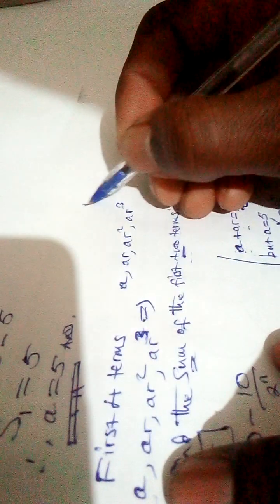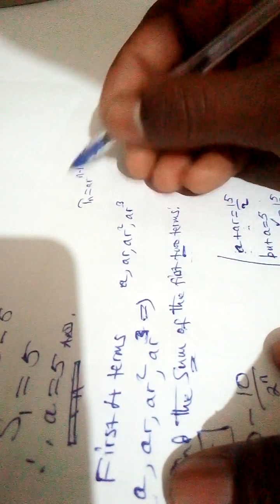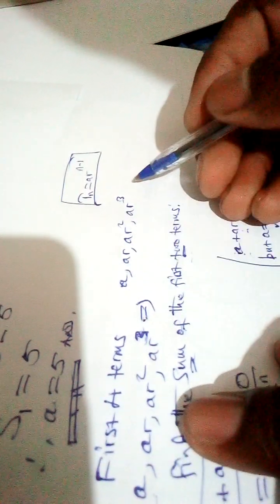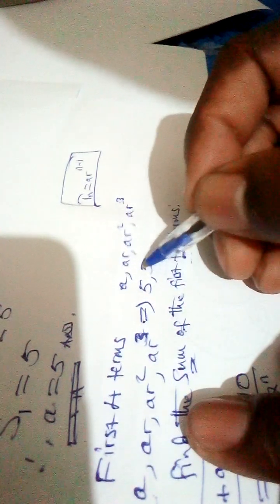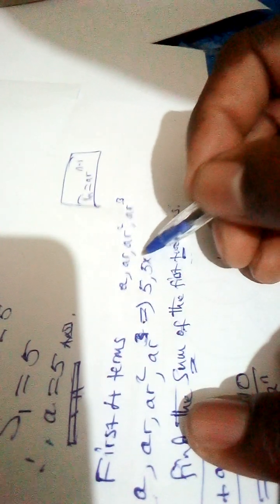Do you remember the formula? The formula is Tn is equal to AR to the power n minus 1, isn't it? You do well to remember this. And this is exactly what we're doing here. So A, however, we know what A is. A is 5. Remember, this A here is still 5, but R this time, we know what R is. So R is 1 over 2.